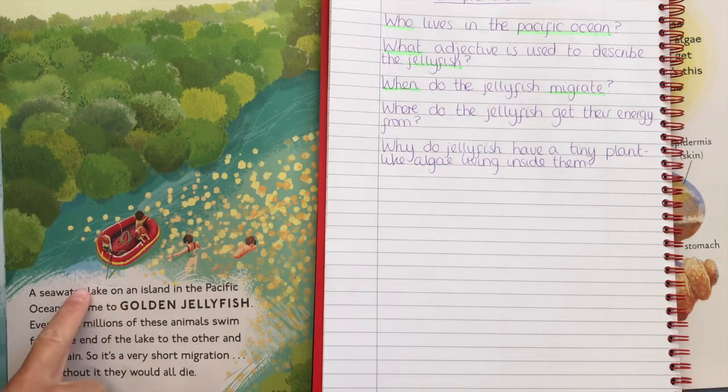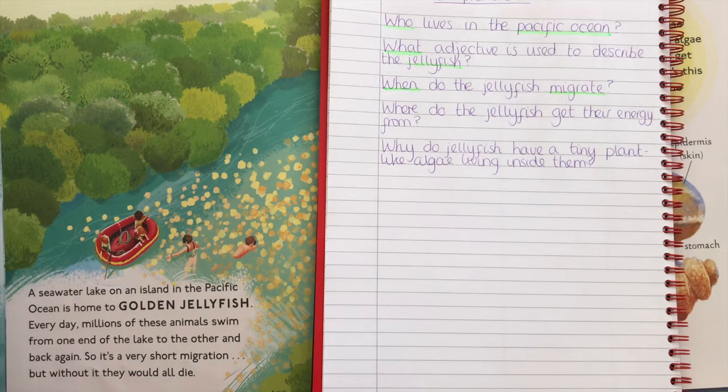So have a read through with your adult at home. You might want to pause this video to enable you to read it. Read this section here and see if you can find the adjective that is used to describe the jellyfish. Remember, jellyfish is your key word.